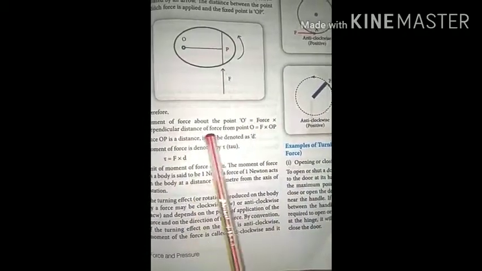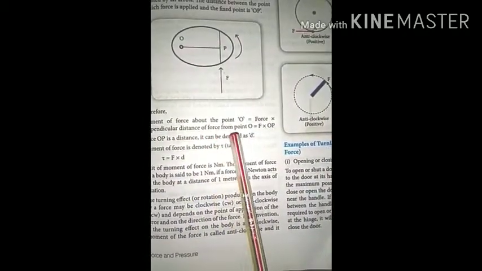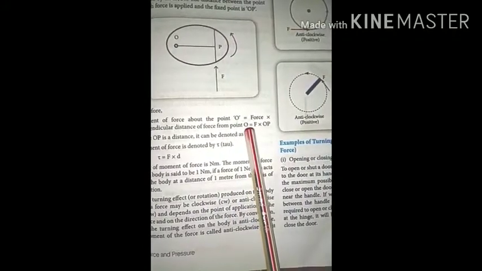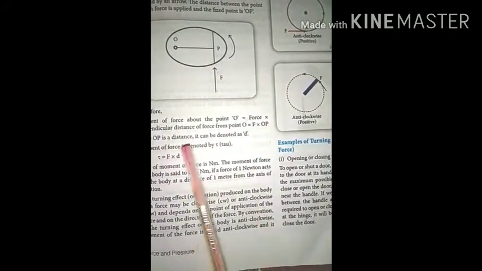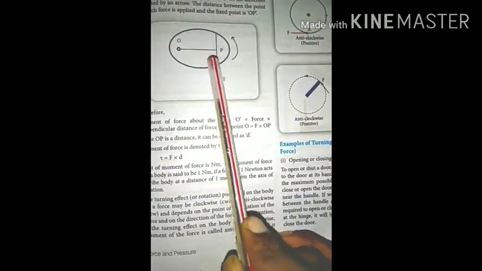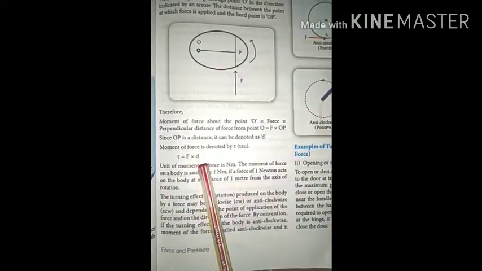Therefore, moment of force about point O is equal to force into perpendicular distance of force from point O, that is F into OP. Since OP is the distance and it is denoted by D, moment of force is denoted by tau. So tau is equal to F into D. F is the force applied on the body.